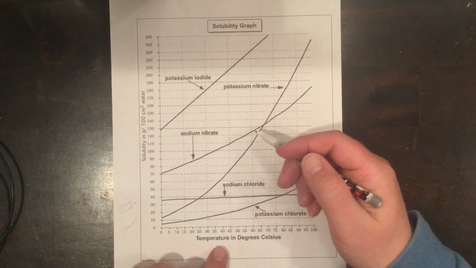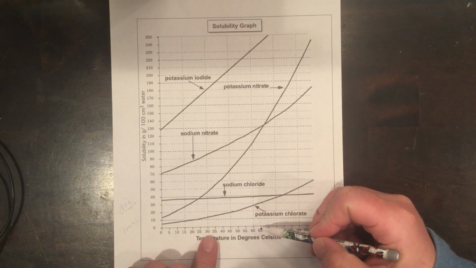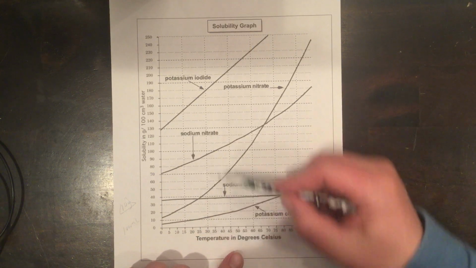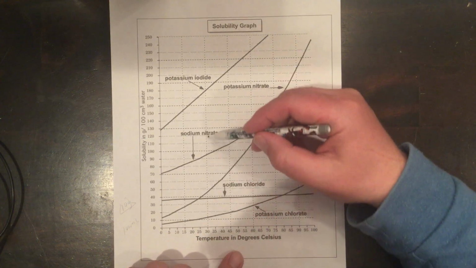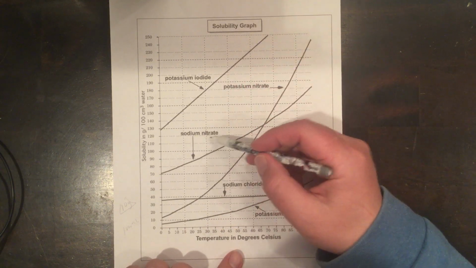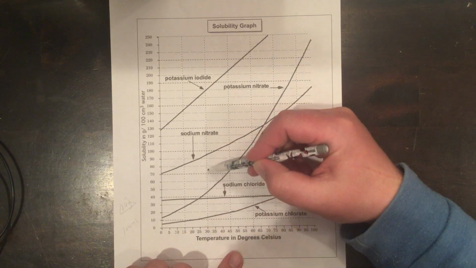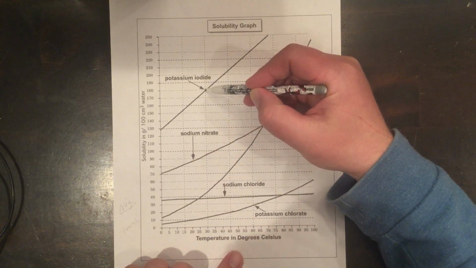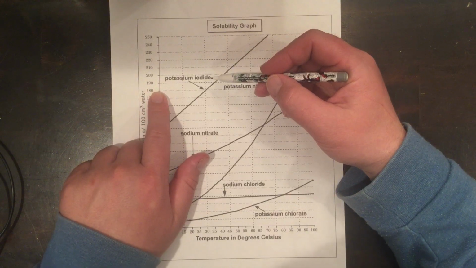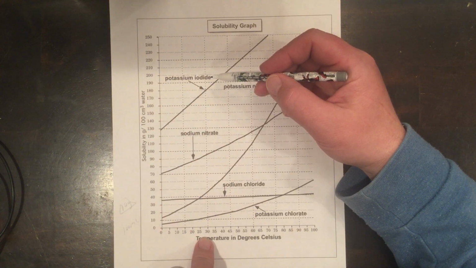Let's say it asks, at 30 degrees, how much potassium iodide can dissolve? All you do is find your 30 degrees and go up and see where it hits the line. If I wanted sodium nitrate, I would just go 30 degrees, and it hits right there. So here we come all the way up. It touches the line right here. Then we go over and see that I can dissolve 180 grams of potassium iodide at 30 degrees Celsius.